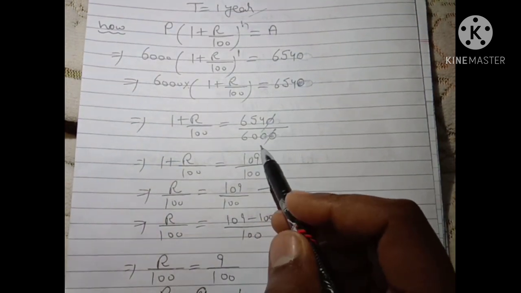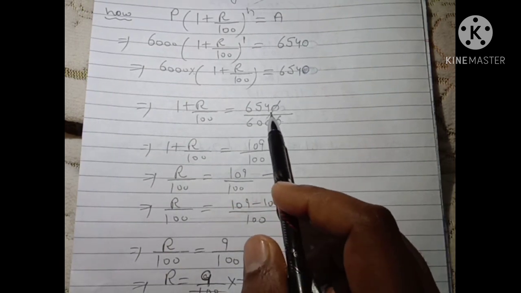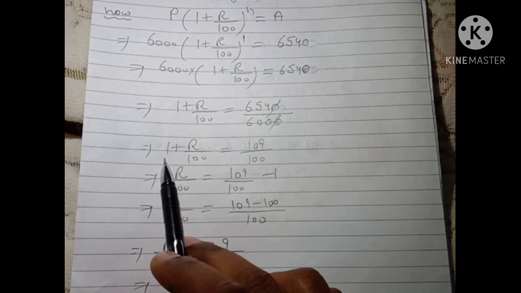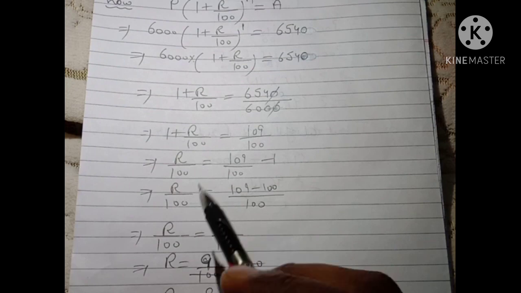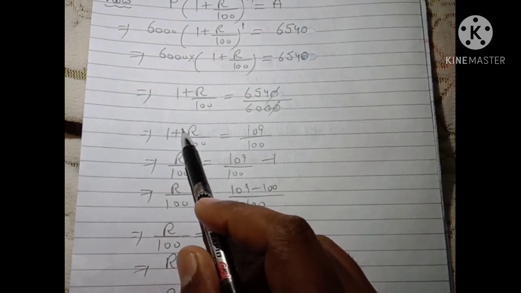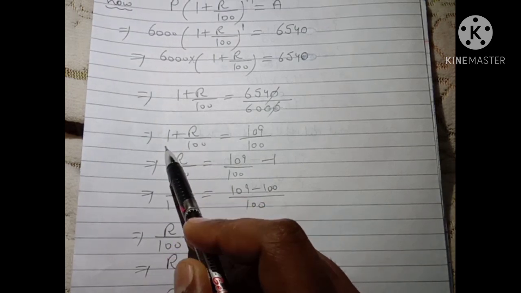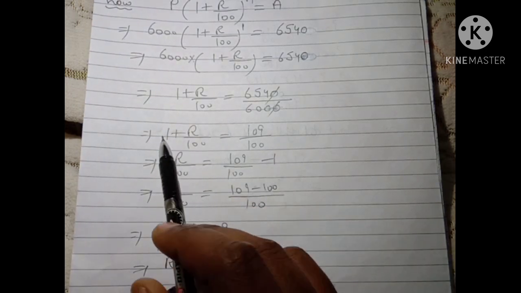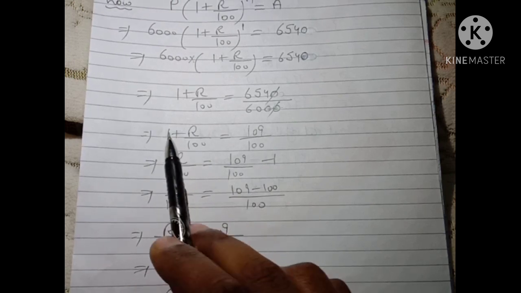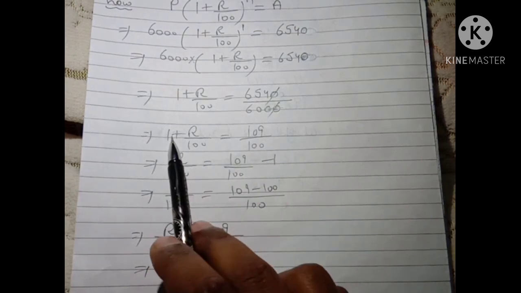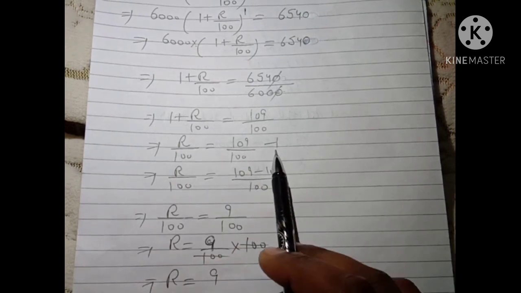After this, after cancellation, this 0 and this 0 are cancelled, and further these two values are divided by 6, and after cancellation it will become 1 plus r over 100 is equal to 109 over 100. Now in the next step you have to see this carefully. Now this 1 is added to this r over 100. So when we take this constant 1 to the right hand side, its sign will change. Here this 1 has a plus sign, and when we take it to this side, it will become minus 1. Now it will become r over 100 is equal to 109 over 100 minus 1.